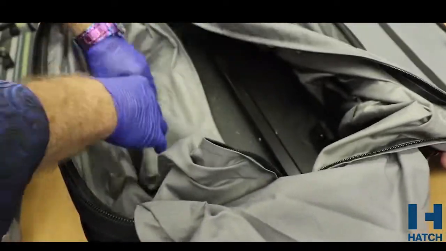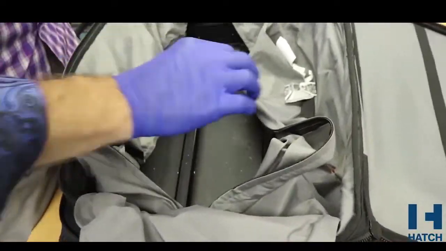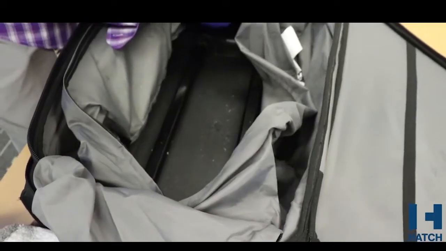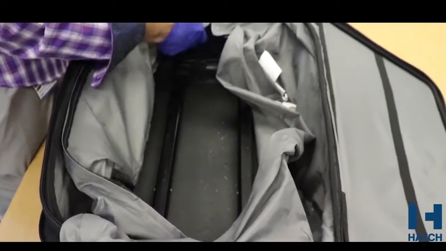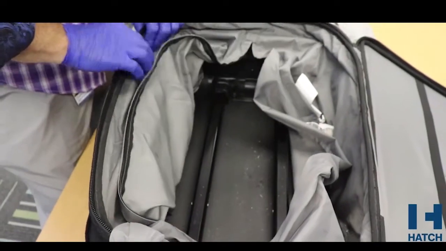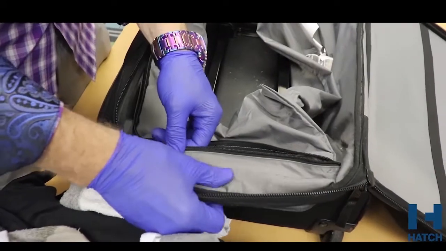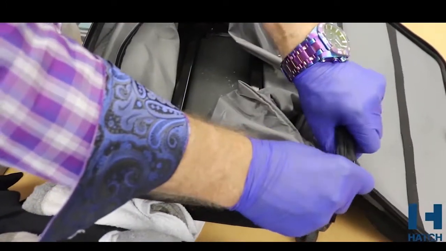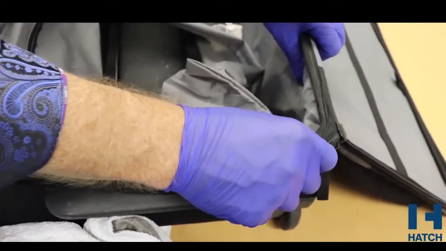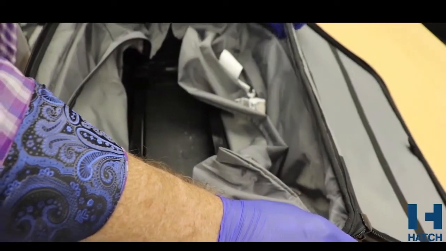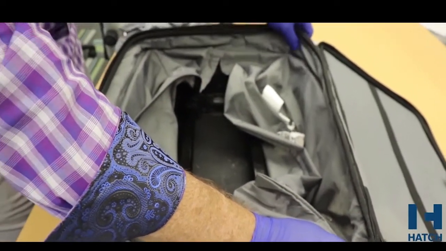See if it feels like it's been tampered with. Always check around the zipper, any of the thicker parts. These are all multi-layered pieces of the suitcase. And if there's something in there, you can feel it, or more importantly, you can hear it when you move it. The crinkling of the plastic, or the foil, or whatever it may be hidden in.